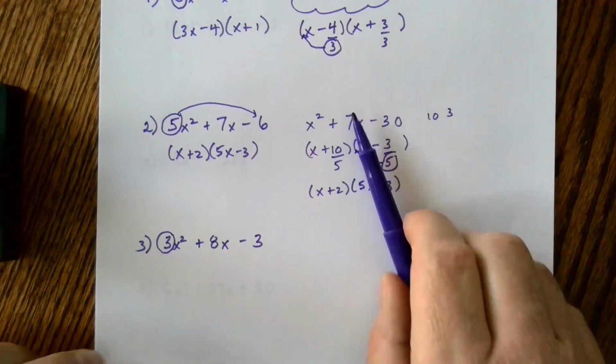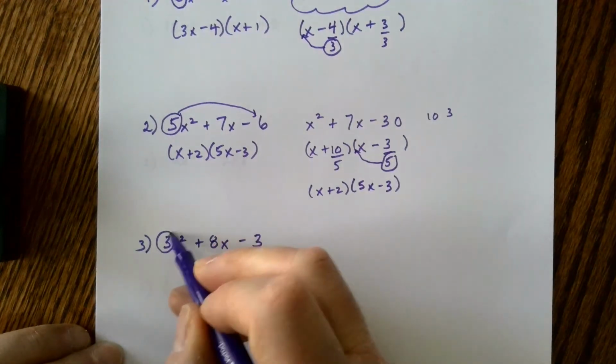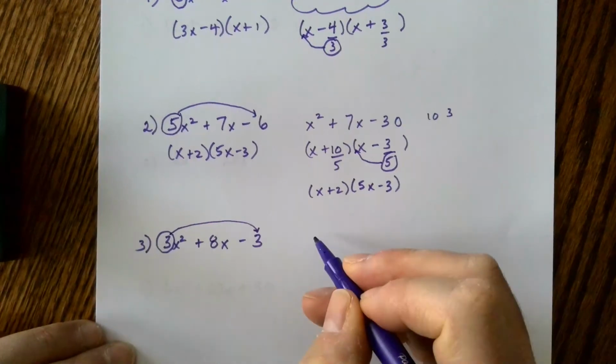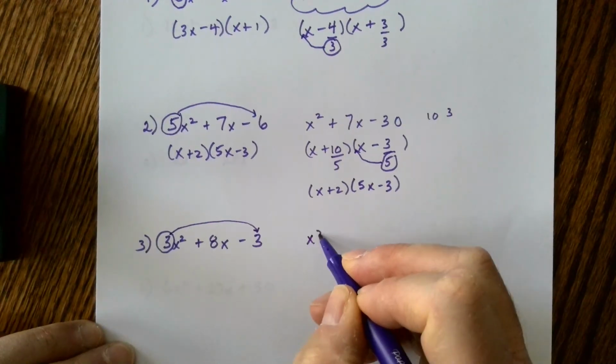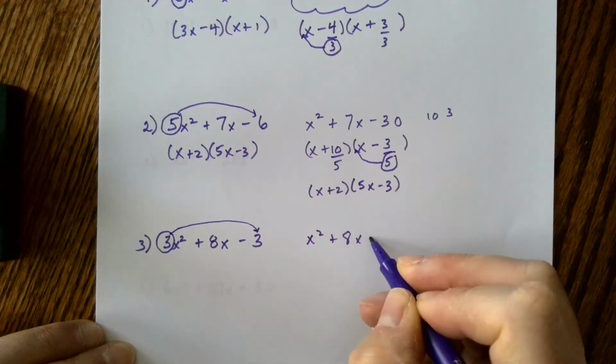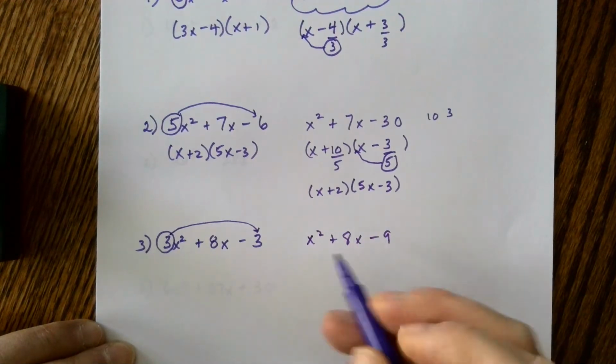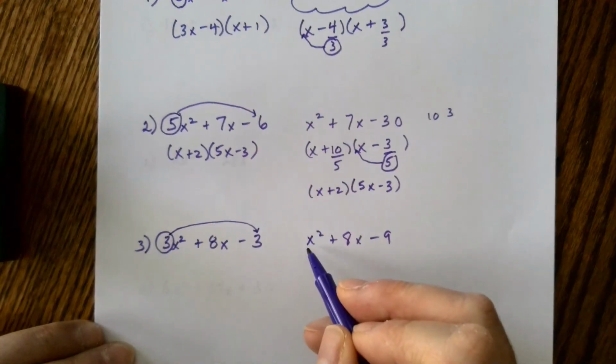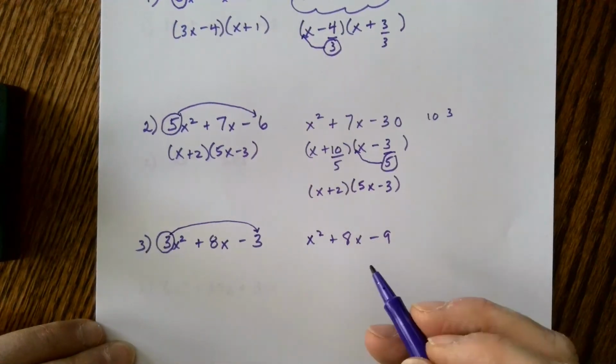We circled the first number, and now we're going to multiply by our constant, which is 3. That's going to give me x squared plus 8x minus 9. And now I'm going to factor. Notice that we've gone from a leading coefficient of 3 to now a leading coefficient of 1, and that makes it an easier or simpler problem to factor.